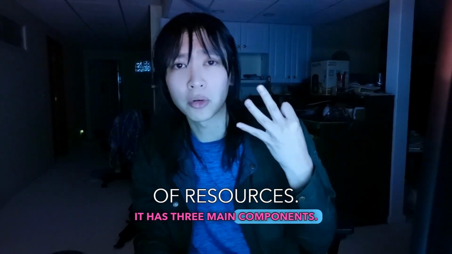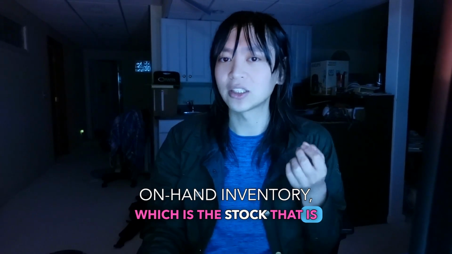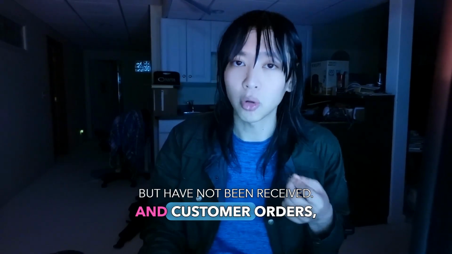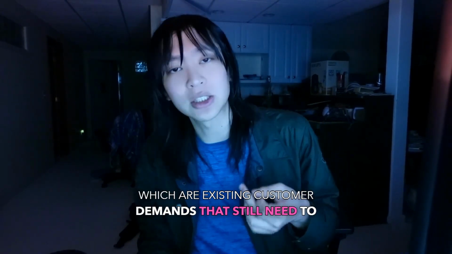It has three main components: on-hand inventory, which is the stock that is physically available to leave the warehouse. Scheduled receipts are the orders that have been placed but have not been received, and customer orders, which are existing customer demands that still need to be fulfilled.